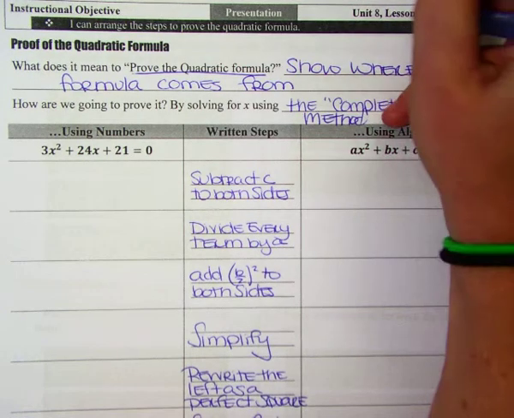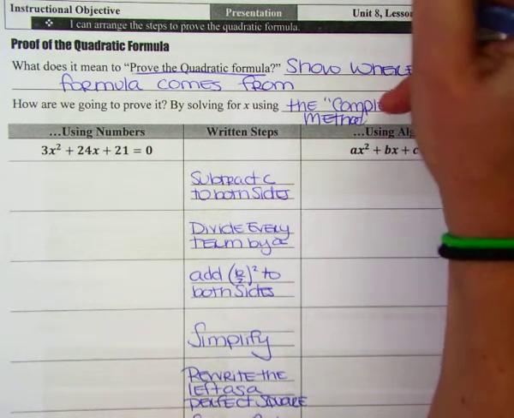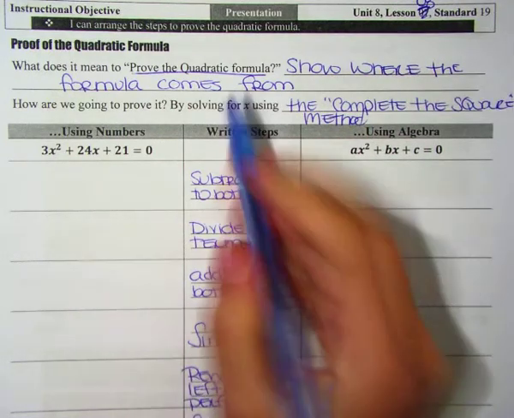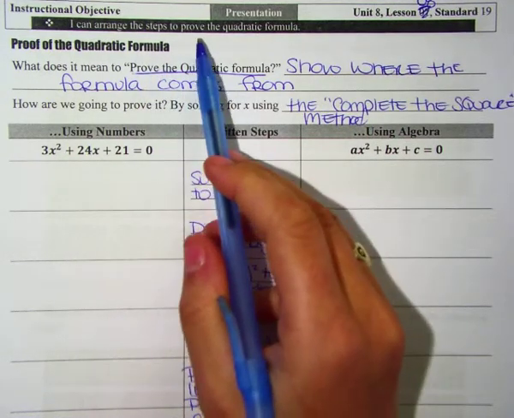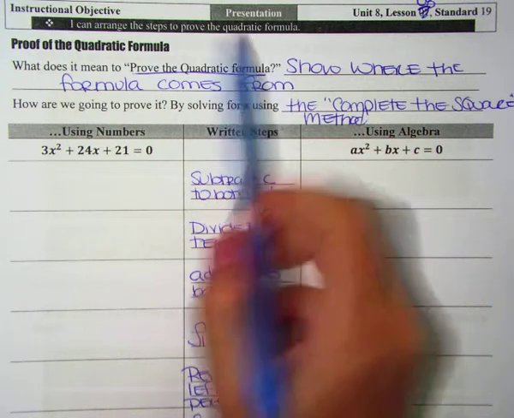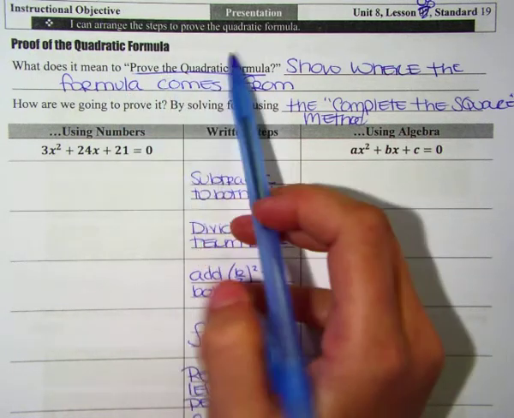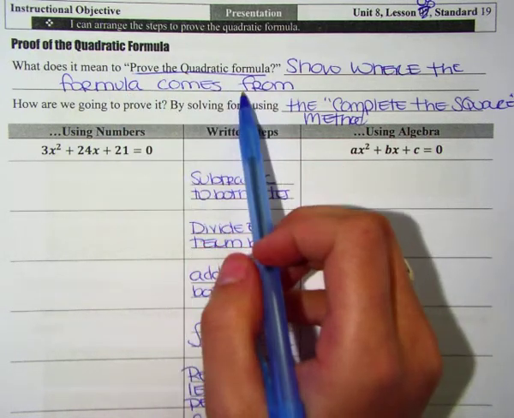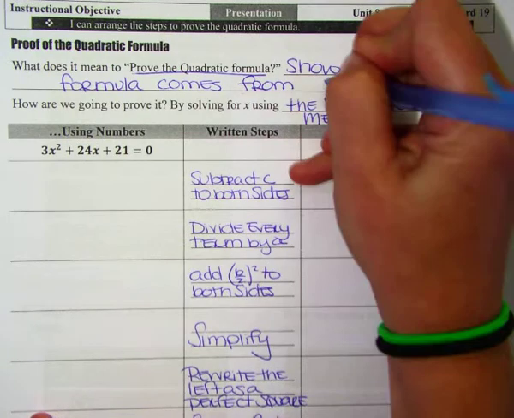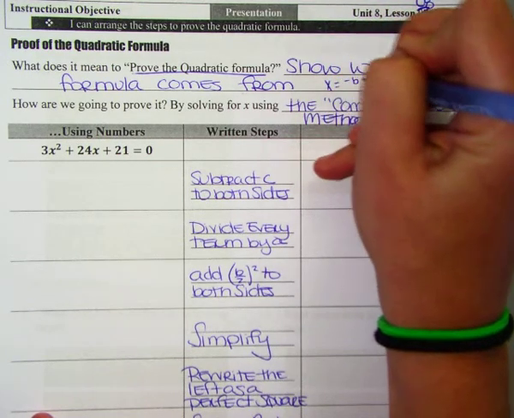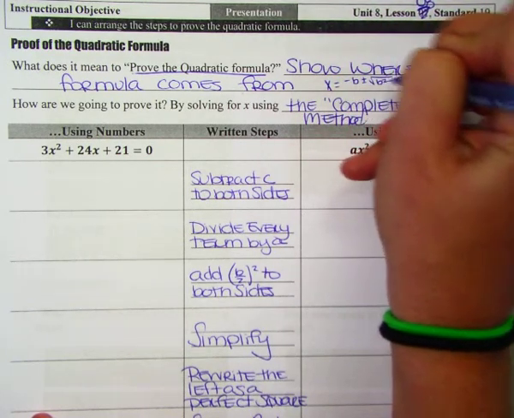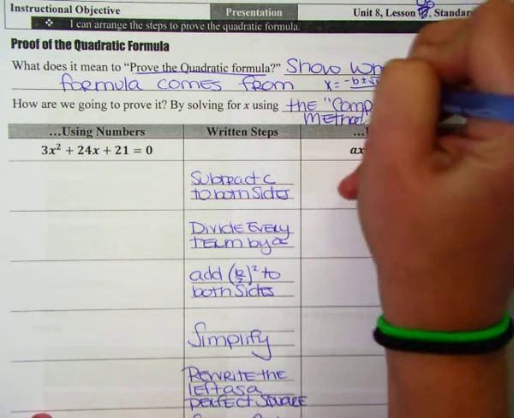Okay, this is lesson 8.08, which is we're going to be able to arrange the steps to prove the quadratic formula. So what does it mean to prove the quadratic formula? It means to show where the formula comes from. The formula x equals negative b plus or minus square root b squared minus 4ac all over 2a.